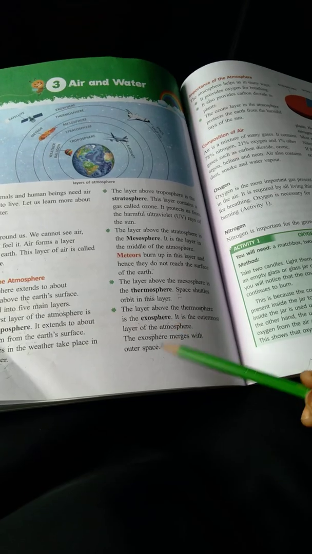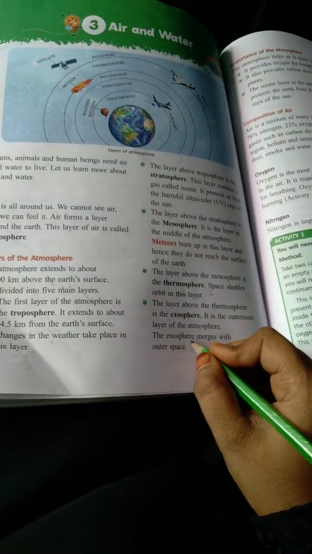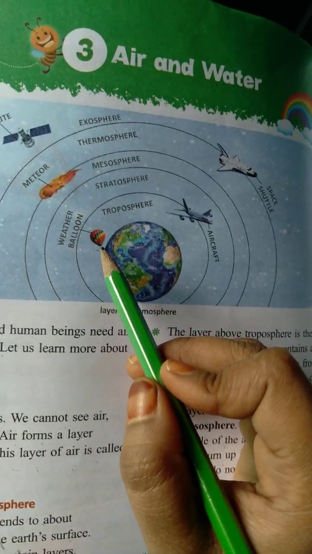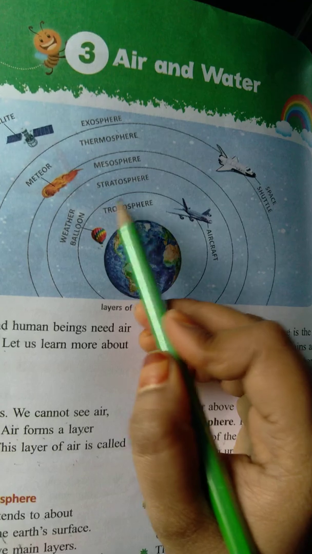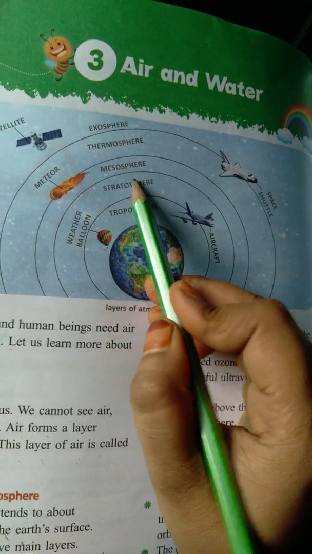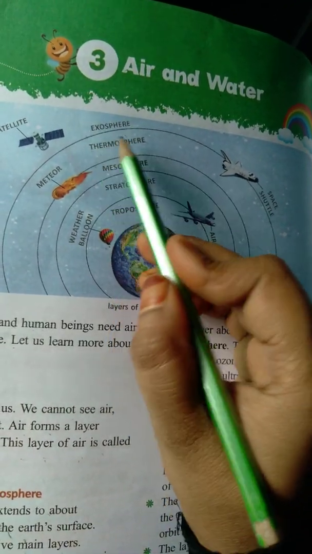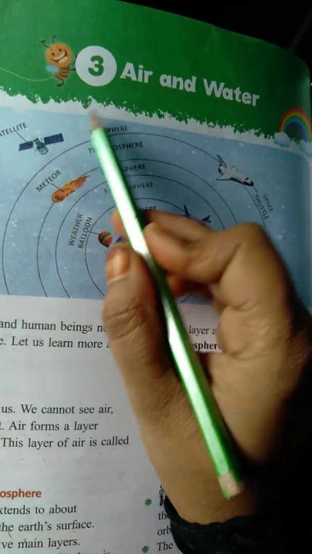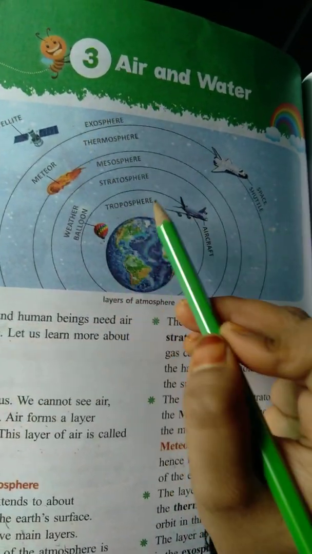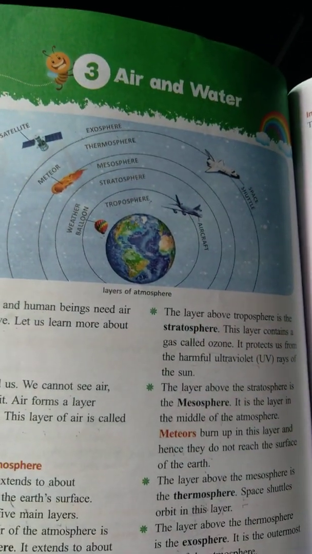Okay, I hope you all understood the class, and the remaining topic we will continue in the next lesson. Your homework is these 5 layers of atmosphere: troposphere, stratosphere, mesosphere, thermosphere, exosphere. You have to write these 5 layers 2 times and send me the clear homework.